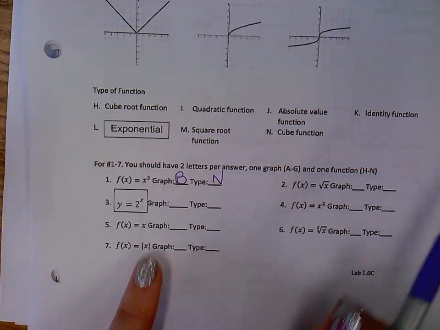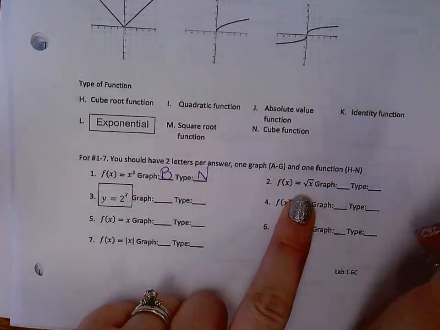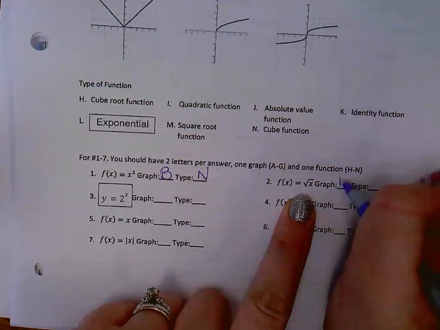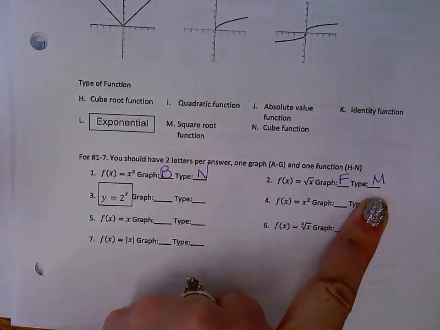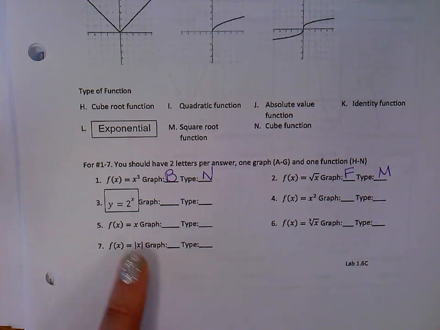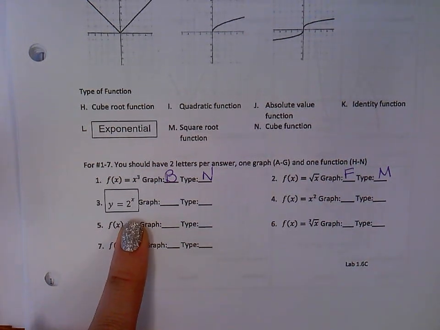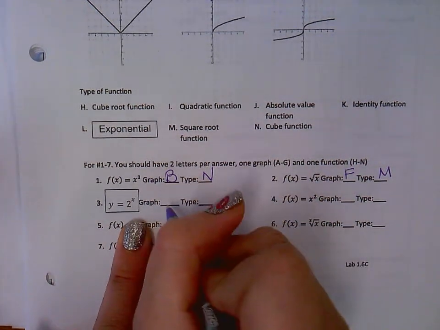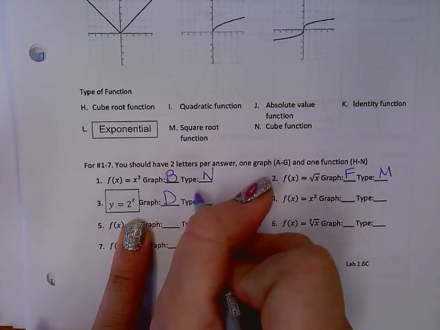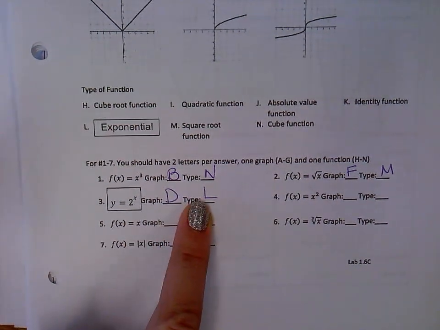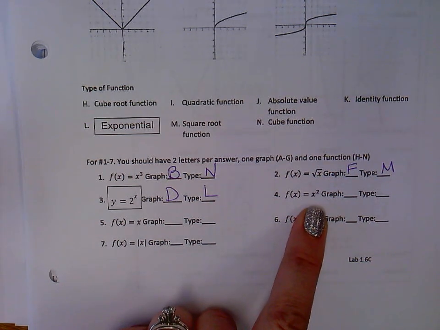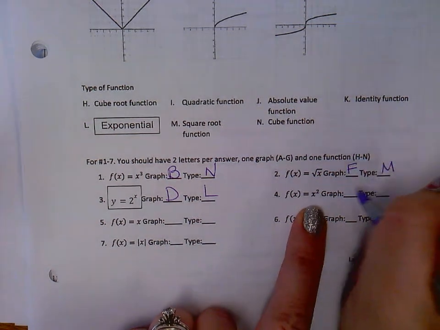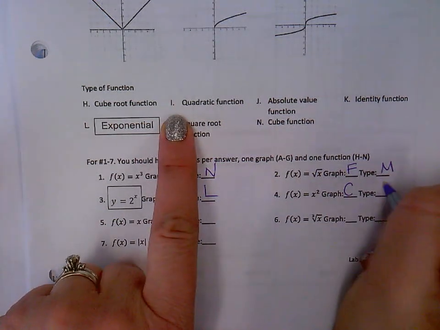Let's see. Number 2 is the square root graph, so that should have been F, and square root function M, FM. Do we get that one? 2 to the x is exponential, so that was graph D and L, DL. X squared is the C graph, and it's a quadratic function I.